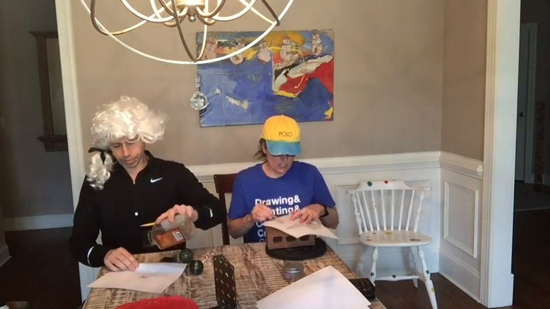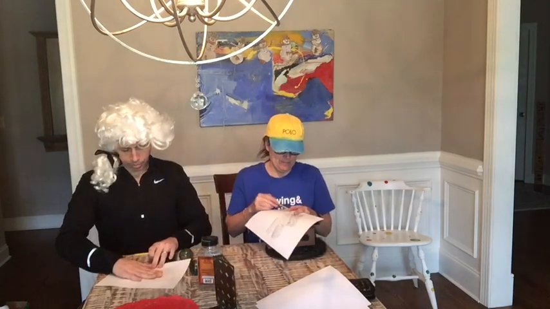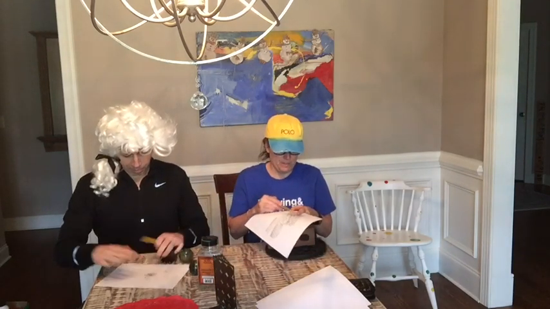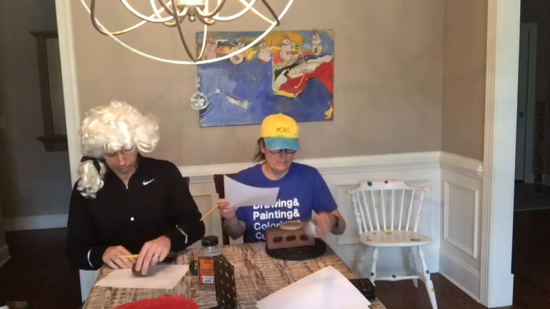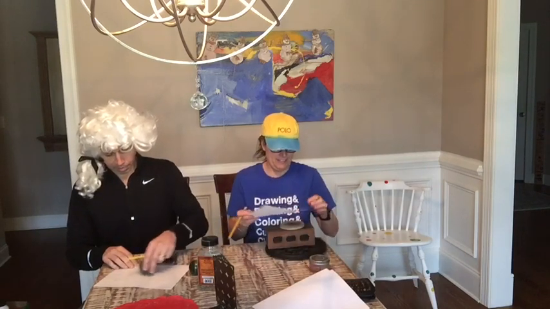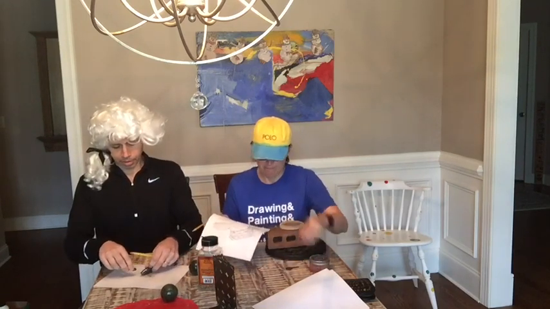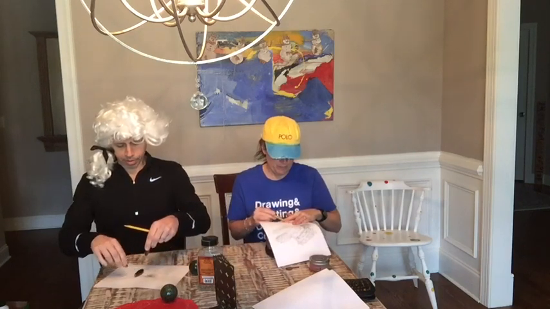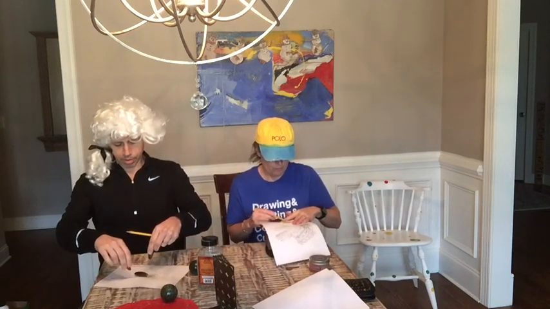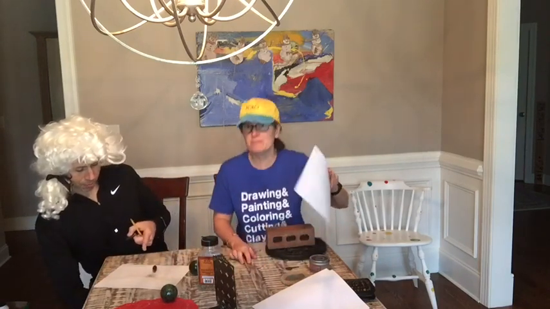We're just exploring different textures and getting used to how to do the rubbing process. Okay, time's up. Look, magic.